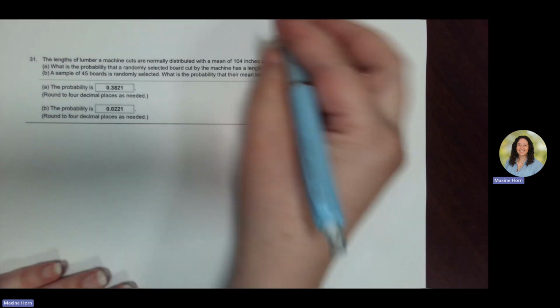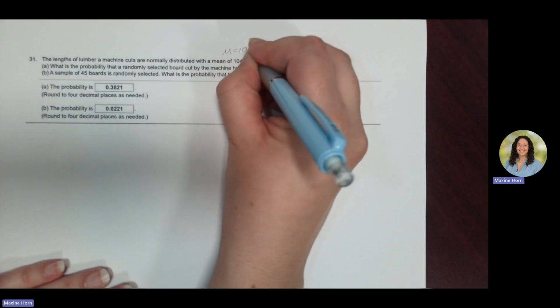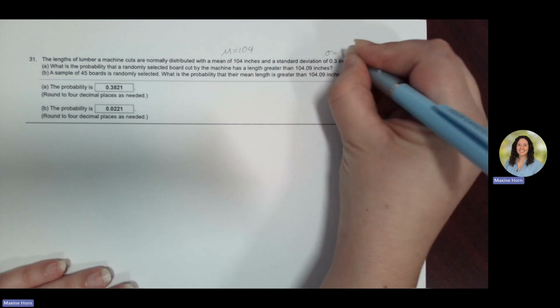Okay, last couple of problems here. And we're sort of switching gears a little bit, okay? So this is the last type of problem in this chapter. The lengths of lumber a machine cuts are normally distributed with a mean of 104 inches and a standard deviation of 0.3 inches. Mean 104, standard deviation 0.3.